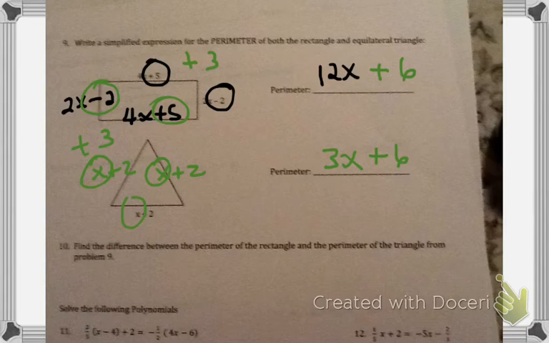Now on the number 10, it asks what's the difference between the perimeter of a rectangle and the perimeter of a triangle. Because the term difference means the answer to a subtraction problem, we are going to look for the word and, and there it is right there. And tells us which one's first and which one's second, and we're supposed to subtract these two. So the first thing is I want to find the perimeter of a rectangle, which I have right here. So I'm going to put 12x plus 6.